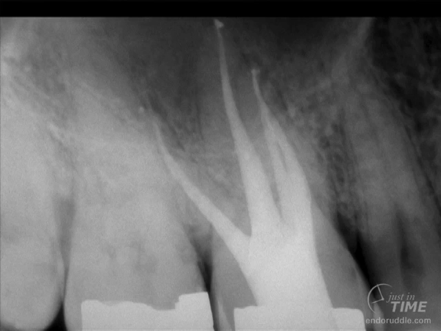Well, the post-op film is pretty exciting. Straight line access is exemplified. You can notice that in this particular instance, the MB1 and 2 did merge and exit as one. So we know that over 90% of all maxillary first molars have two systems.